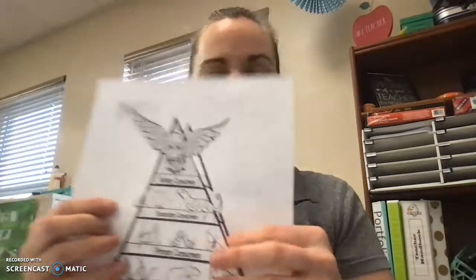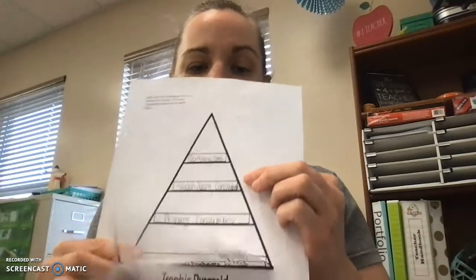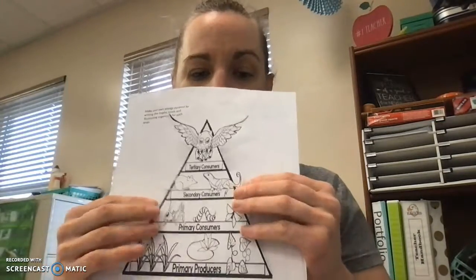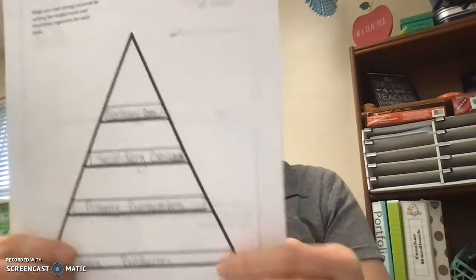So if you're continuing watching, you should have your trophic levels. This should be all filled out. You should have the definition and an example of one for each of these. And you should have your energy pyramid ready to go. So this should be glued on and then labeled following.